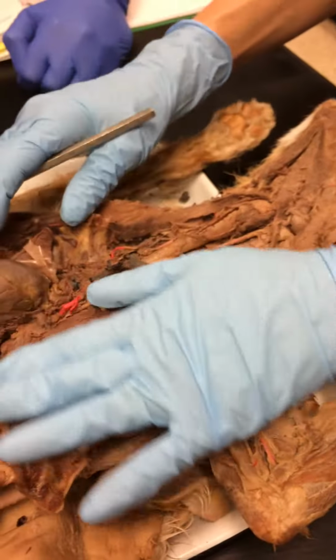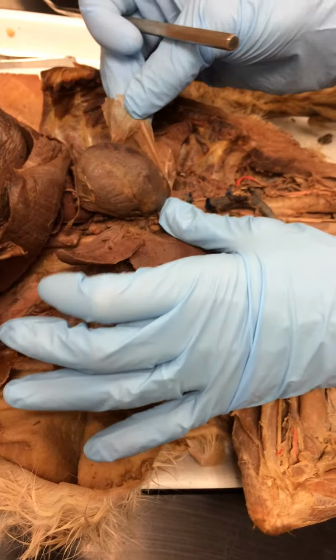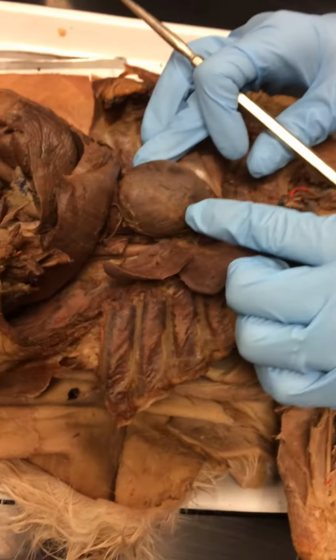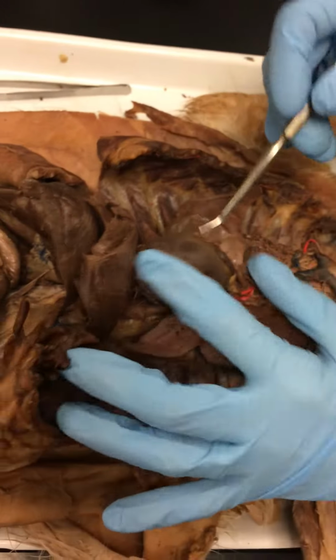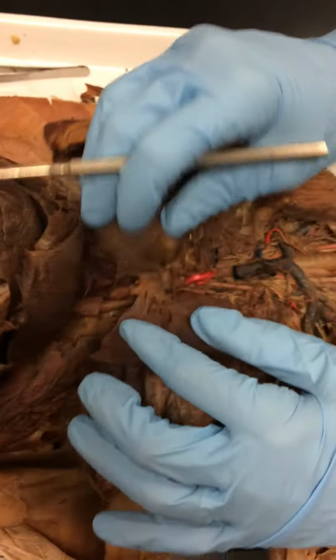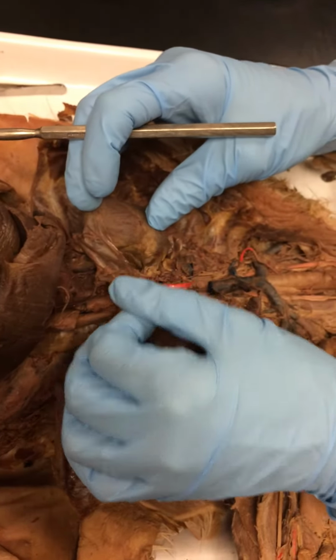Alright, so first we'll look at the kitty heart. This, of course, is the pericardium, right? Here's our diagonal. So this is left, this is right. This is right atrium, and that is left atrium.